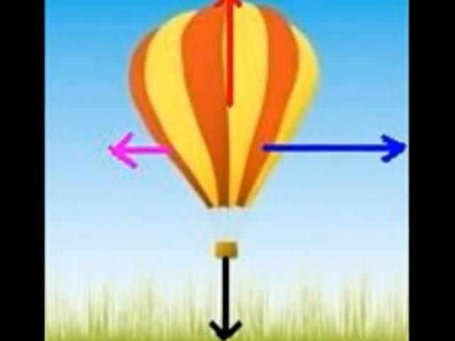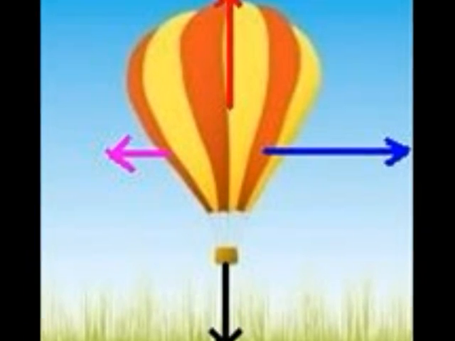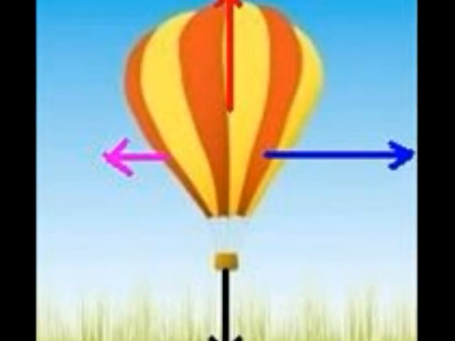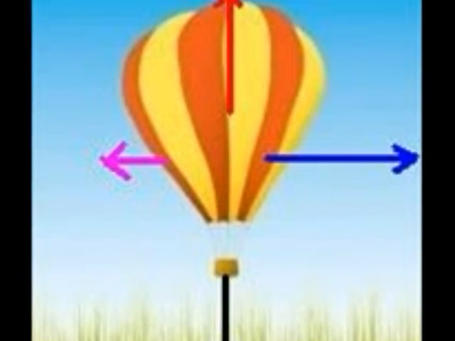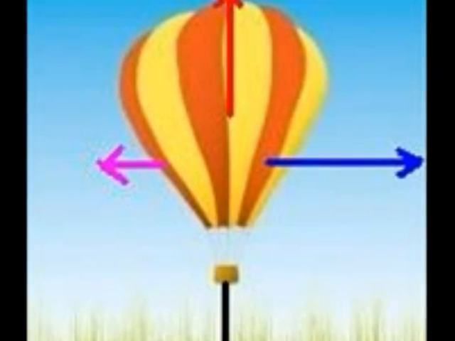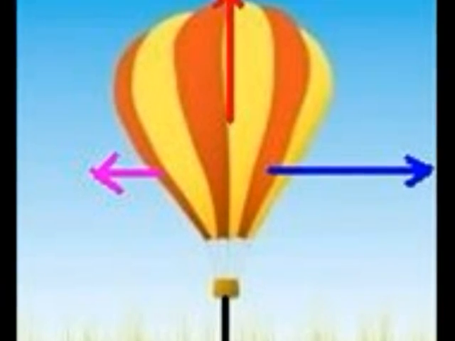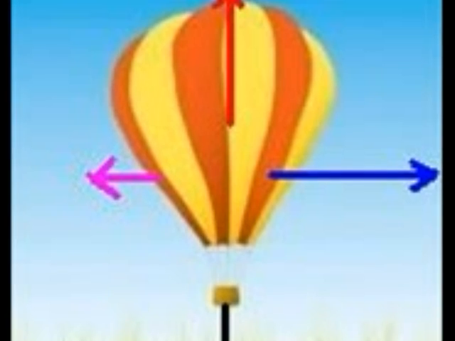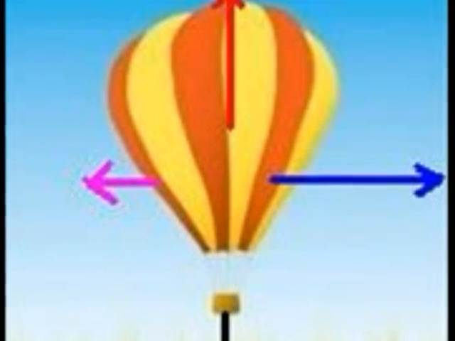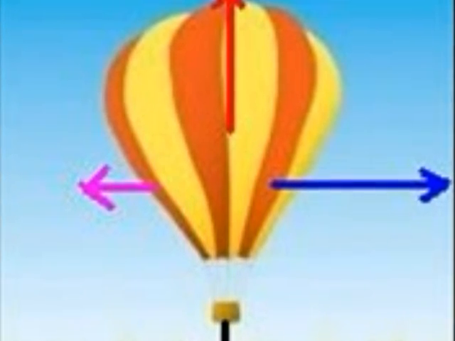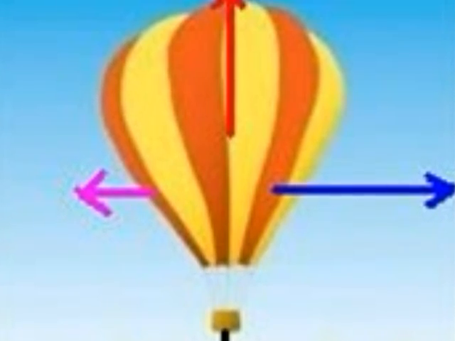Now for unbalanced force, the forces are not equal, so this indicates that the object is able to move. Now we have the weight, which is the black arrow, the red arrow, which is upthrust, the blue arrow, which is motion, and the pink arrow, which is friction. But in this case, the motion overrides friction, so therefore there is movement.